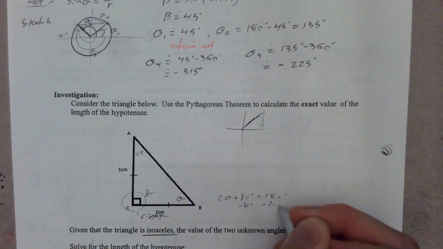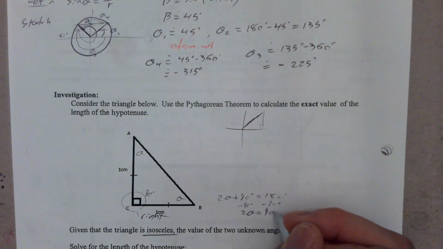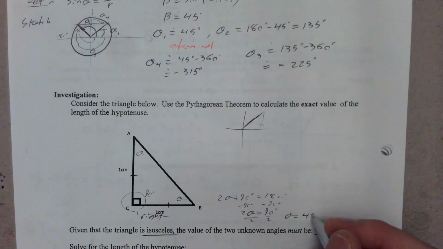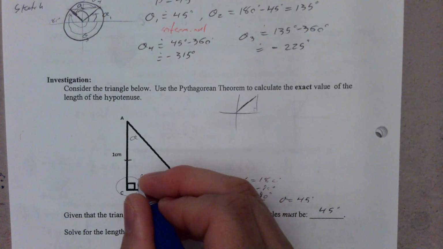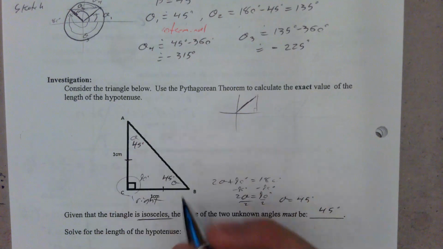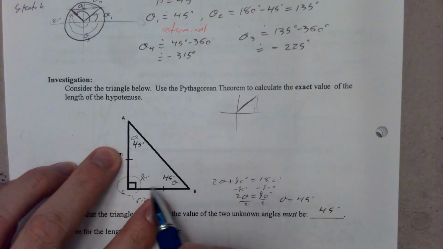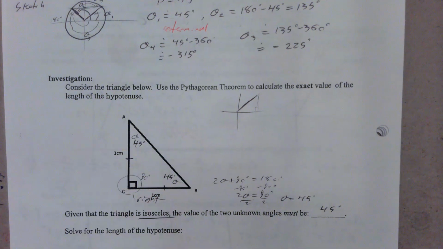That means that the sum of those two angles together has to be 90 degrees, which means that individually each angle is going to be 45 degrees. So this is referred to as a 90 degree, 45 degree, 45 degree right angle triangle. And every right isosceles triangle is going to have angles of 90 degrees, 45 degrees, and 45 degrees.